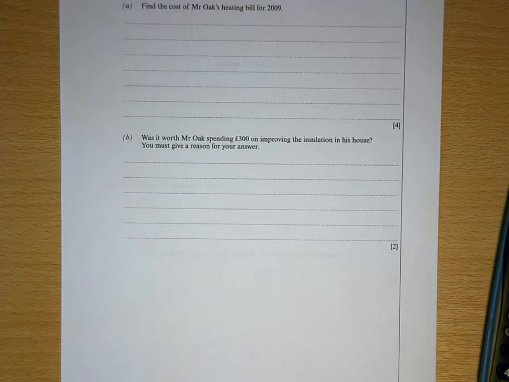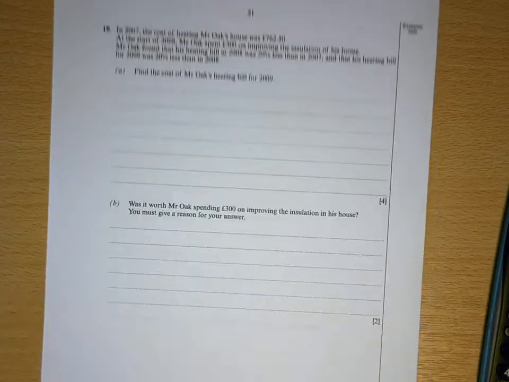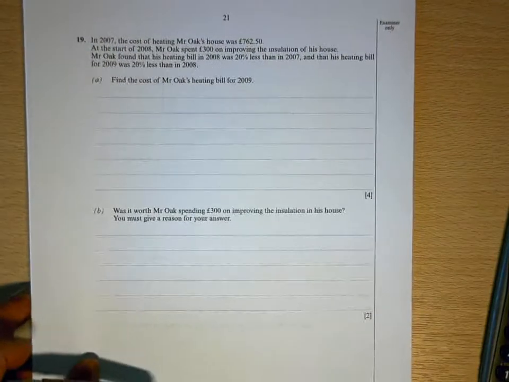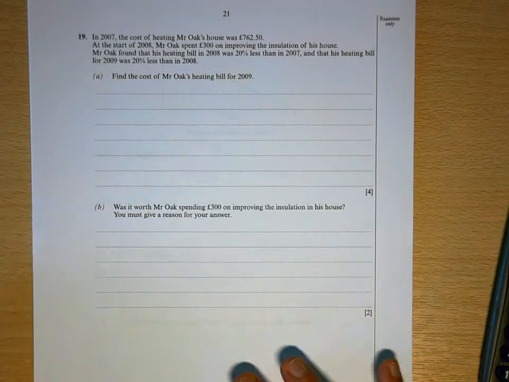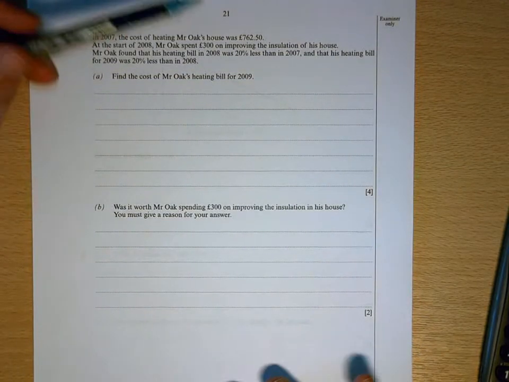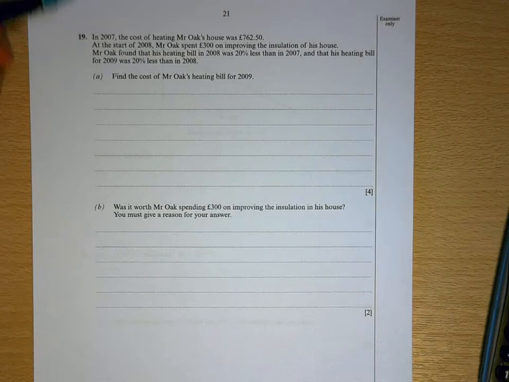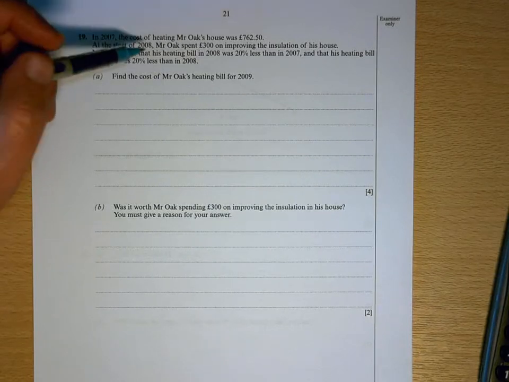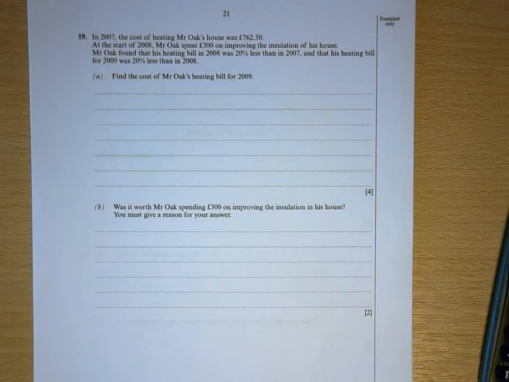Question 19. Let's take a look at what this question is. In 2007, the cost of heating Mr. Oak's house was £762.50. At the start of 2008, Mr. Oak spent £300 on improving the insulation of his house.